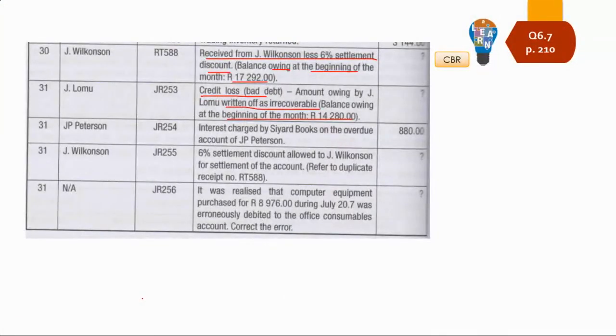Okay, let's go look at the last 3 transactions. They're all going to the general journal. So I'm just going to read through them, and then we're going to address them all at once. Okay, so the interest charged by Ziad Boots on an overdue account for J. Peterson of 880 Rand. Okay, then we've got the 6% settlement discount allowed to J. Wilkinson. So we're just going to do the same calculation we did up here. So normally you do the 2 transactions at the same time. You show the cash book receipt portion, and you show the general journal entry that shows the discount that was allowed.